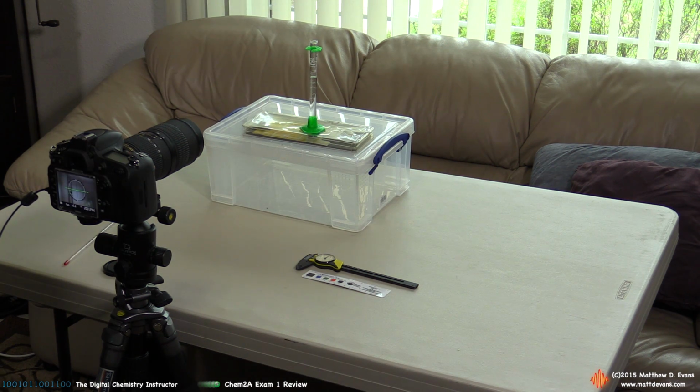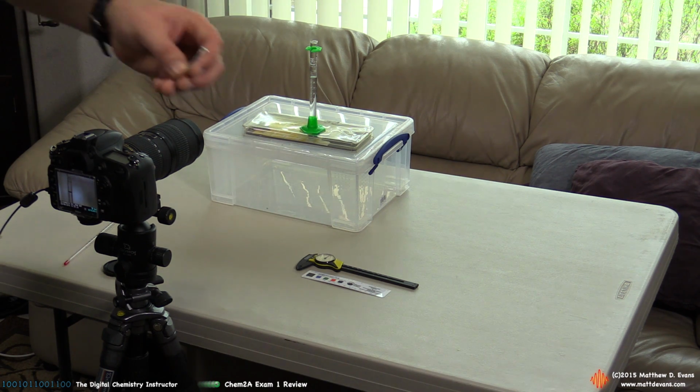I've got the graduated cylinder all positioned, ready to go, and it's got a little bit of water in there. I'm going to go ahead and take a picture with my lens to see what the initial volume of water is. Let's take a look. So I'm going to take a few images just in case one of them is blurry.